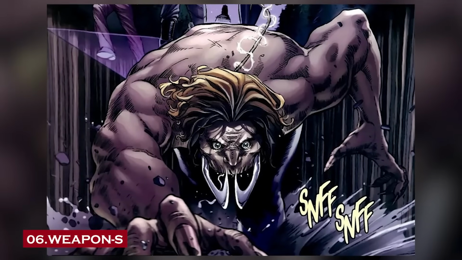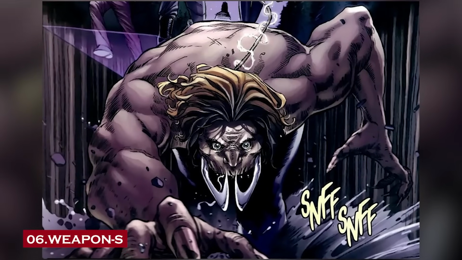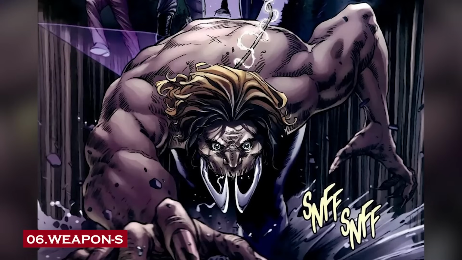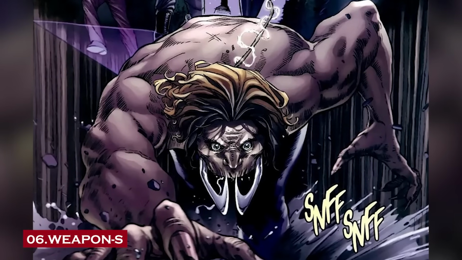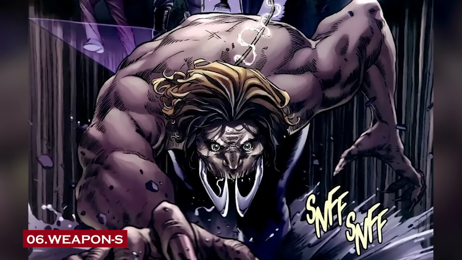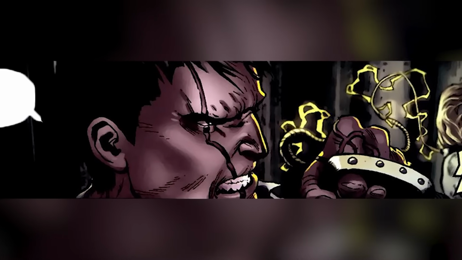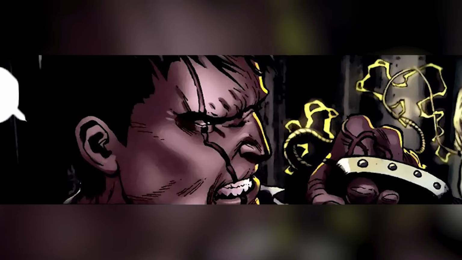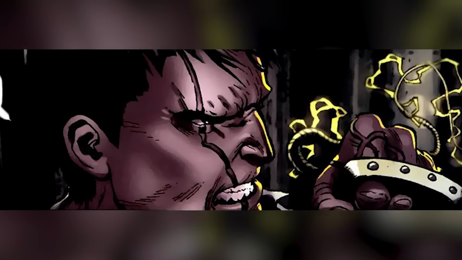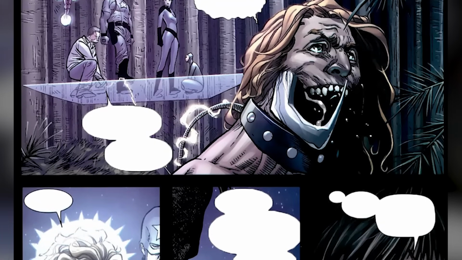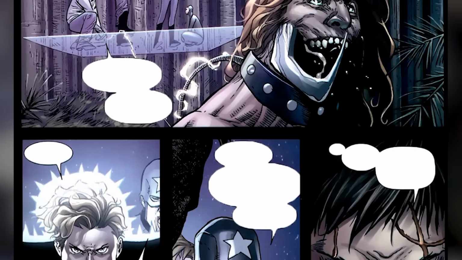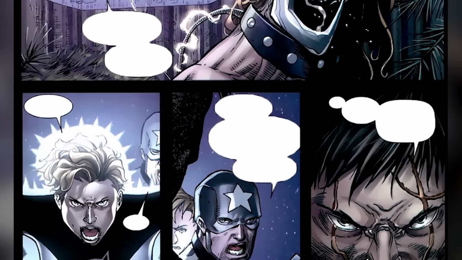6. Weapon S. Weapon S, created by Mike Carey and Clay Mann, is a variant of Sabertooth and Earth 11326. Weapon S was captured by humans who looked down on mutants, and he was paraded around the streets to instill fear among other humans. Sabertooth's physical appearance made it easy for these humans to portray him as dangerous, and he was even tortured and mutilated.